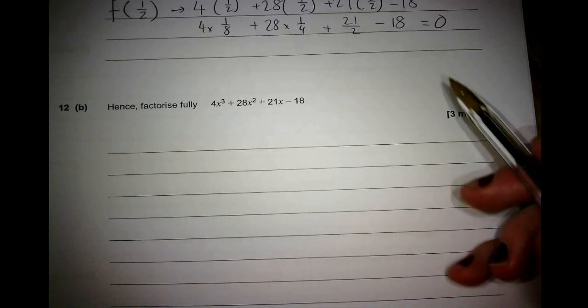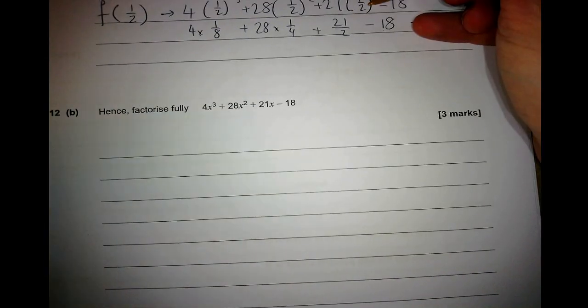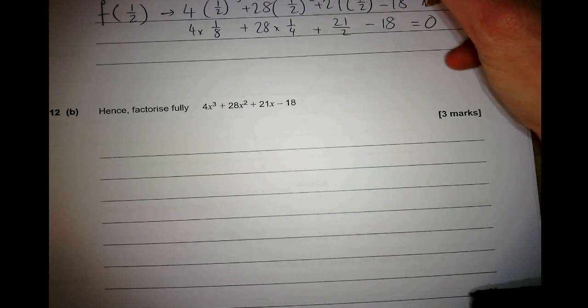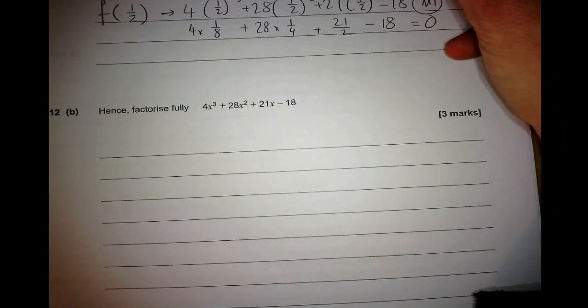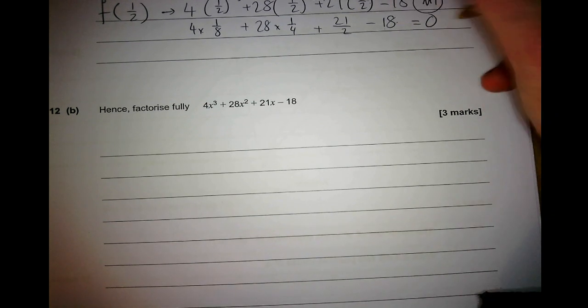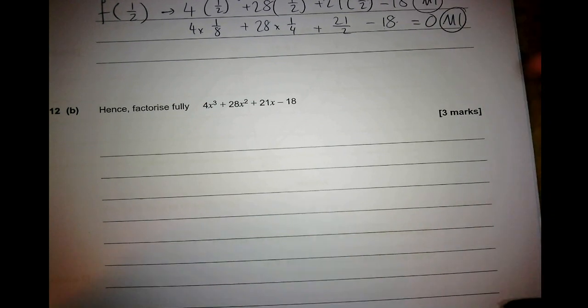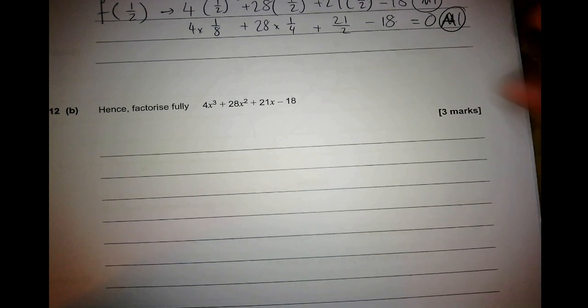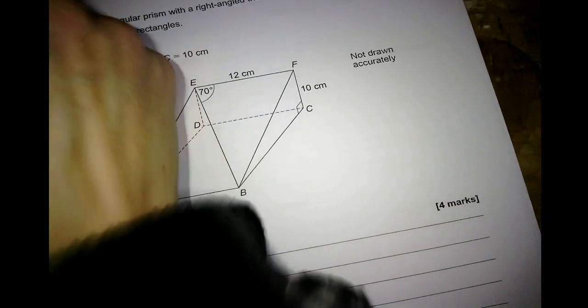You would get 1 mark for showing the half substituted into the function, and then full marks for an extra step, e.g. this, and making it equal to 0, showing it's equal to 0. That's an accuracy mark. You must have that equals 0.